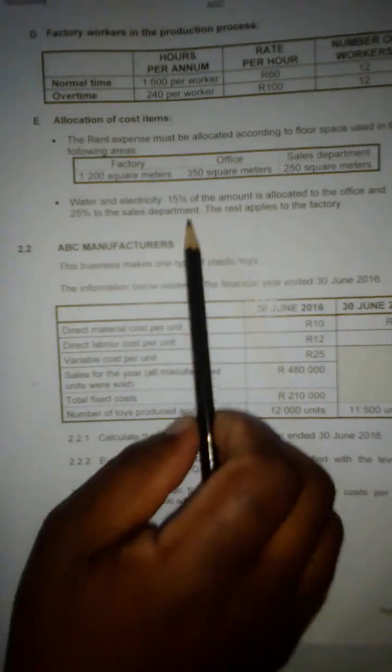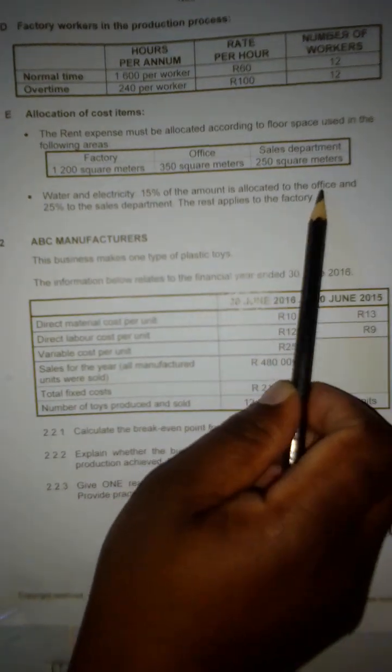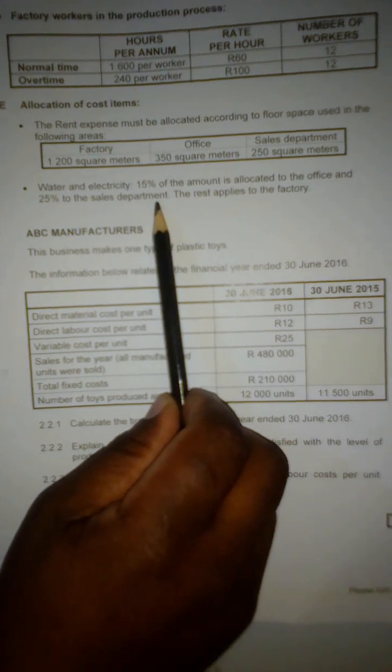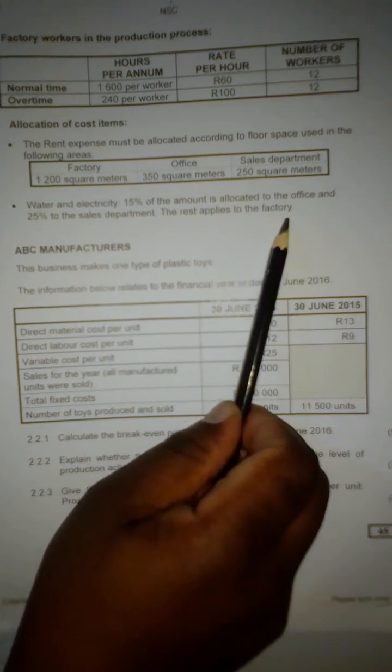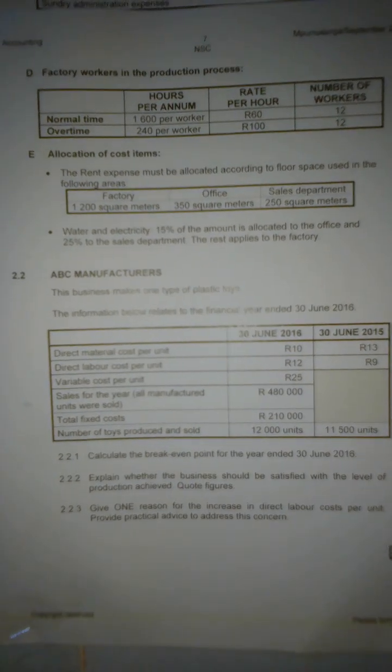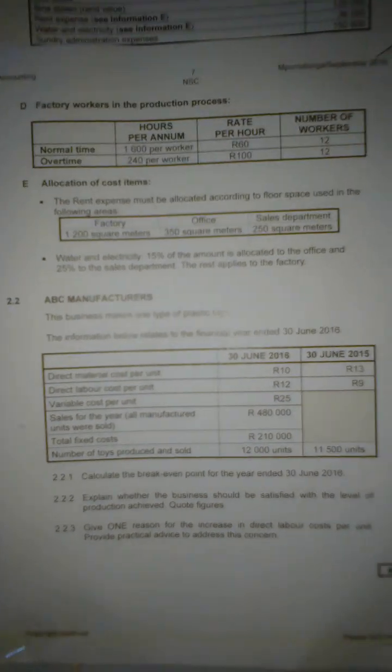I'm sure there's also an adjustment. Let's go again to information number E. They said water and electricity: 15% of the amount is allocated to the office and 25% to the sales. The rest applies to the factory. So that is also a calculation more or less similar to this one.